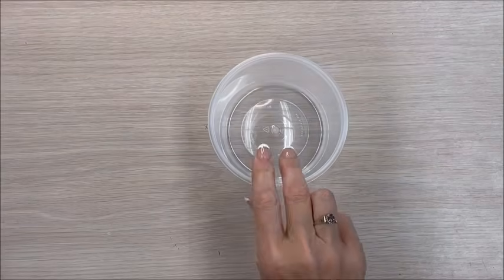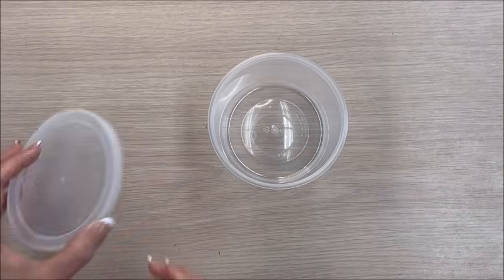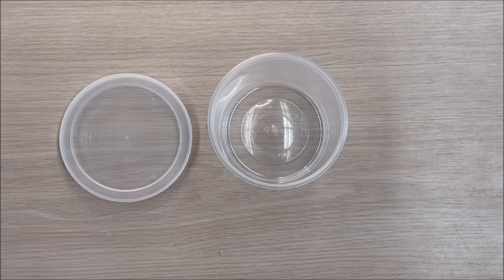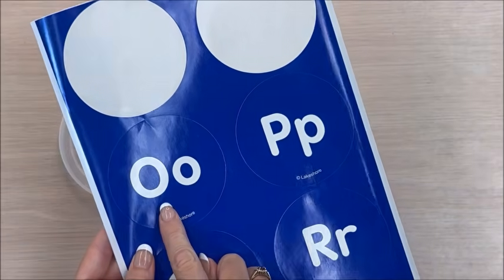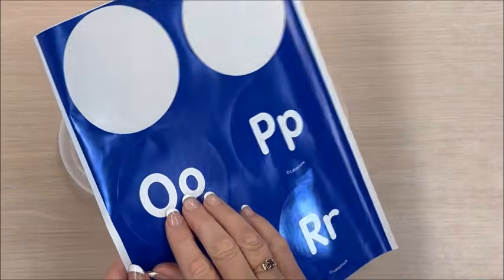Today, we are putting together alphabet sounds teaching tubs. Let's get started. First, we need a tub and a lid. Next, we need a sticker. Today, we are doing the letter O. This is an uppercase O and a lowercase o.